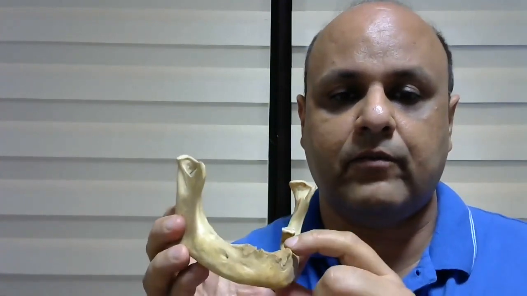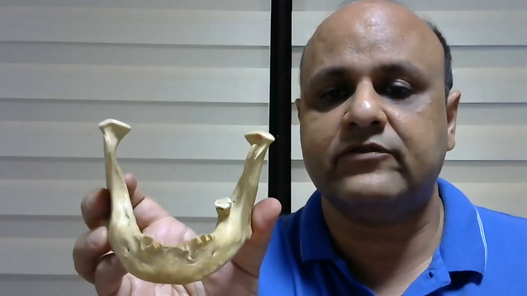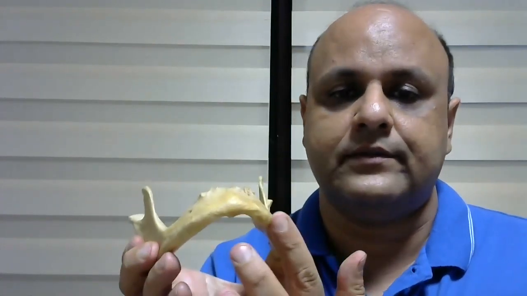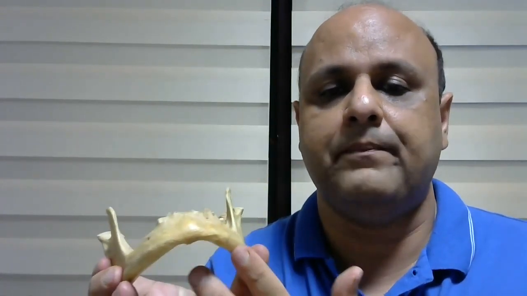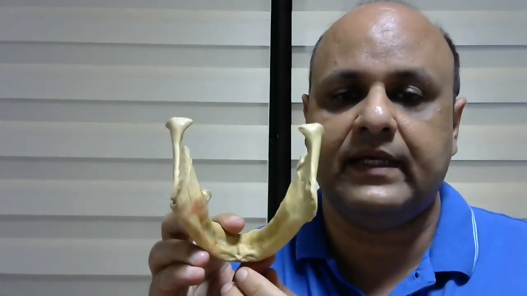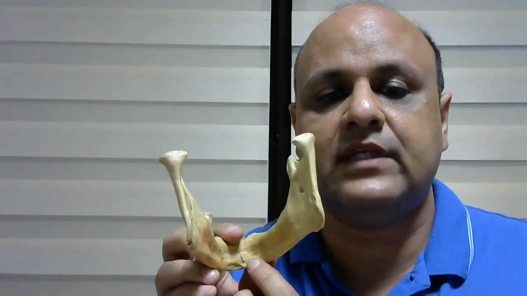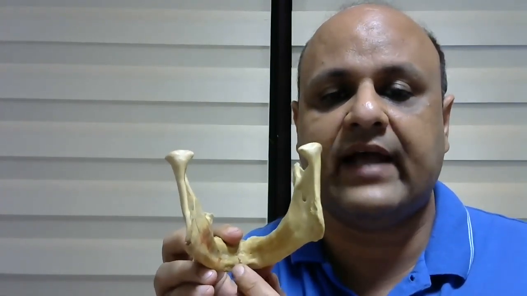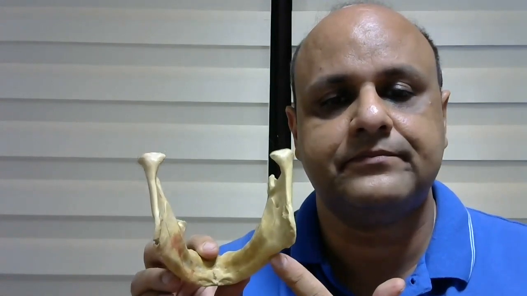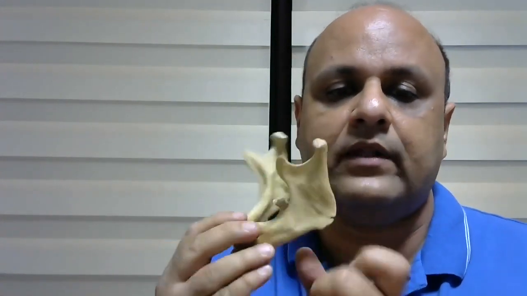Now, upper border of body of mandible, well, it has got sockets for the teeth. Yes. Lower border of body of mandible is also called base of mandible. So here, if we start from inside, you have got the two digastric fossae for the anterior belly of digastric muscle. To the base of mandible is attached the investing layer of deep cervical fascia. Yes. And on the outer aspect of the base, here you've got the attachment of the platysma muscle. Platysma muscle.